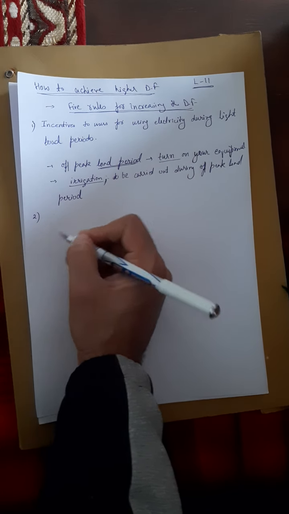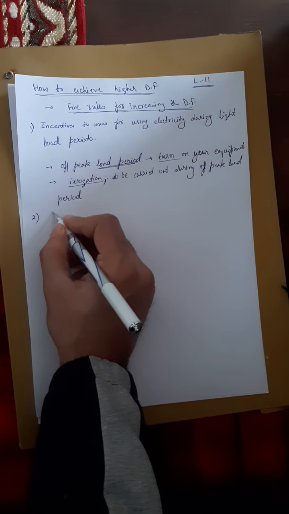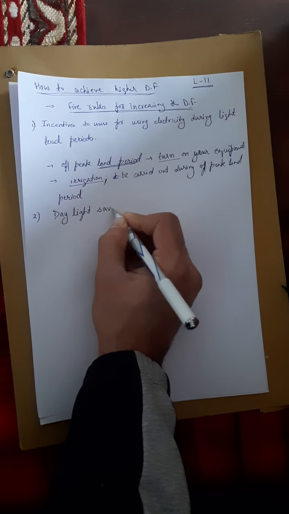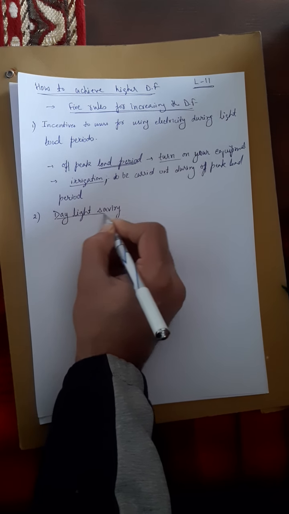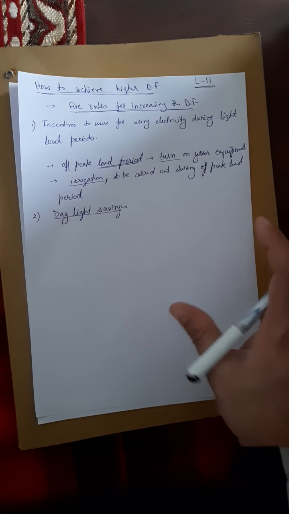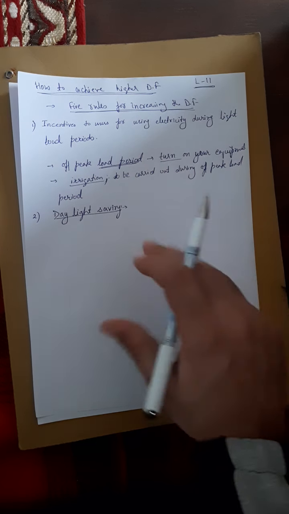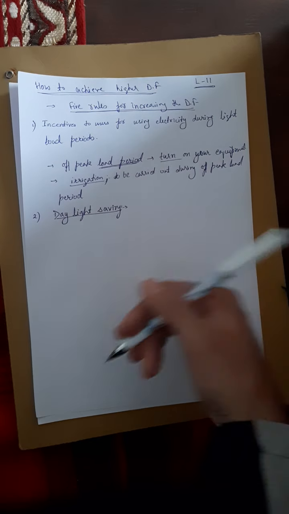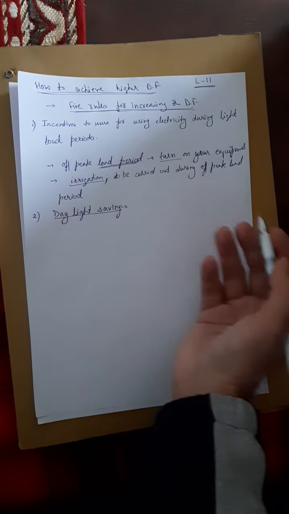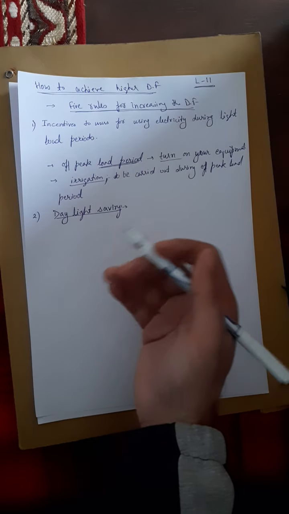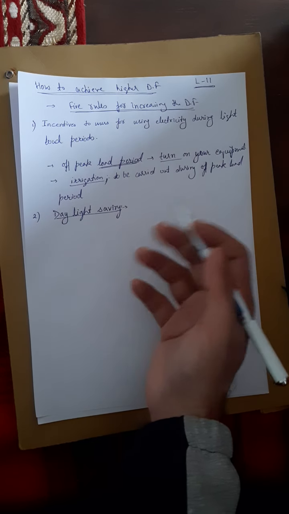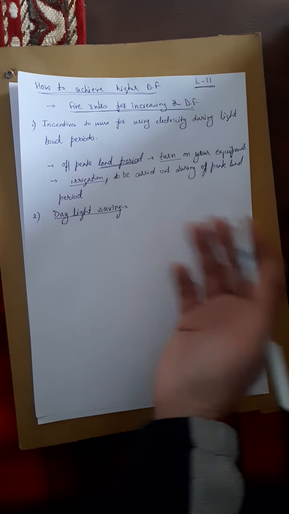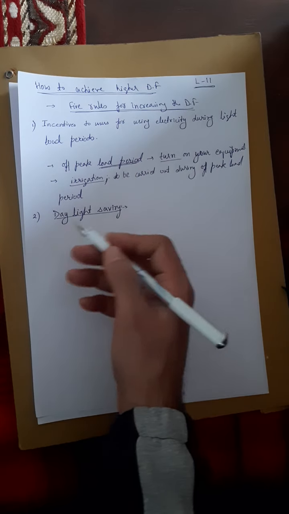Use daylight, or it is called daylight saving. What is daylight? See, right now you can see that if I have three lights in my room, I'm not turning on any light, because the sunlight is enough for me to prepare this lecture. So this comes under daylight saving. Try to complete your daily activities during the daytime, and this will lead to saving of electricity during the night time. So this is called daylight saving.